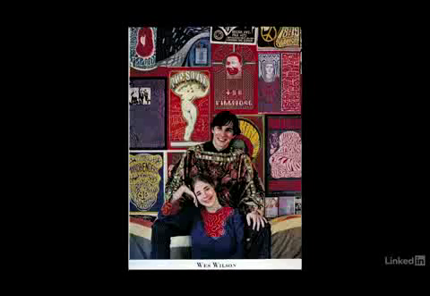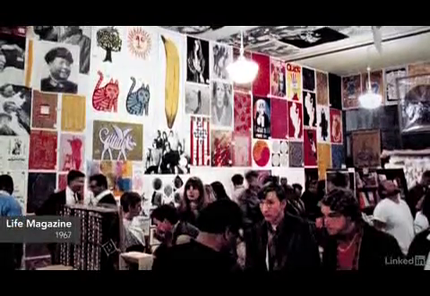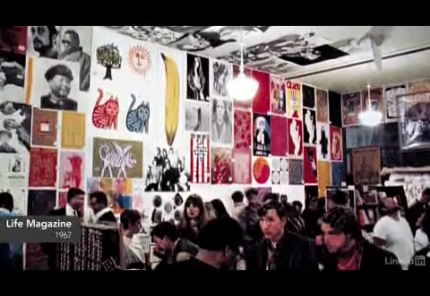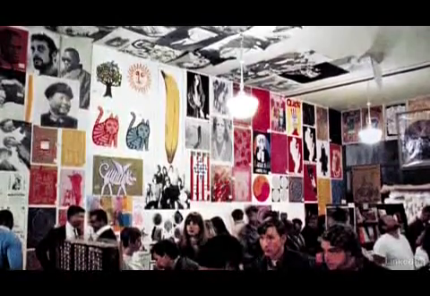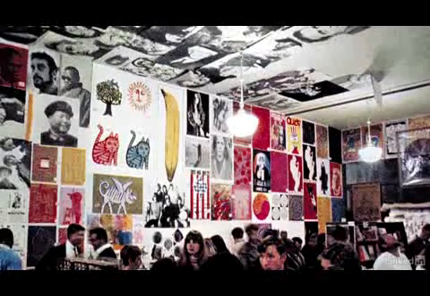The style implied a new consciousness and a rejection of the old and traditional ways. Young people began putting these posters on their walls as a symbol of unity. For the first time, posters were designed to be viewed in a personal rather than public setting.